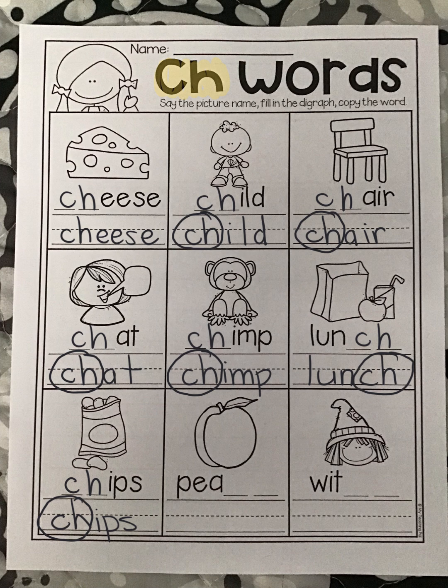Our next word is peach. P-E-ch. Peach. Please write the CH digraph in the blanks and write the word peach. And circle the CH digraph.